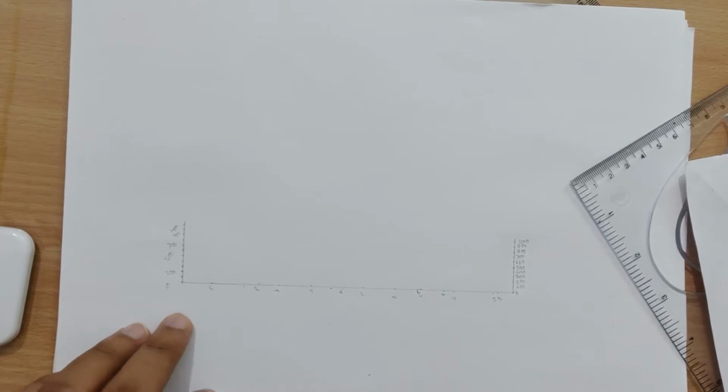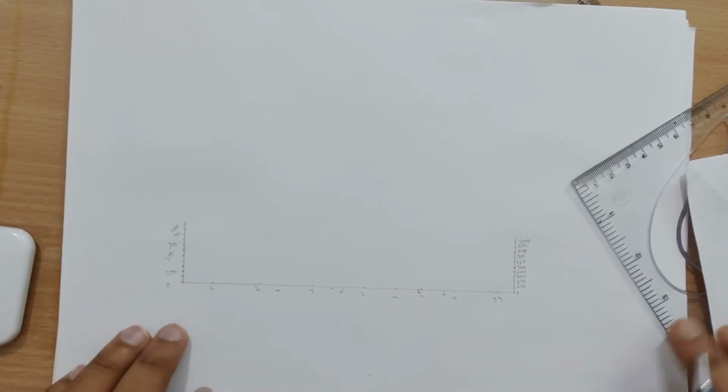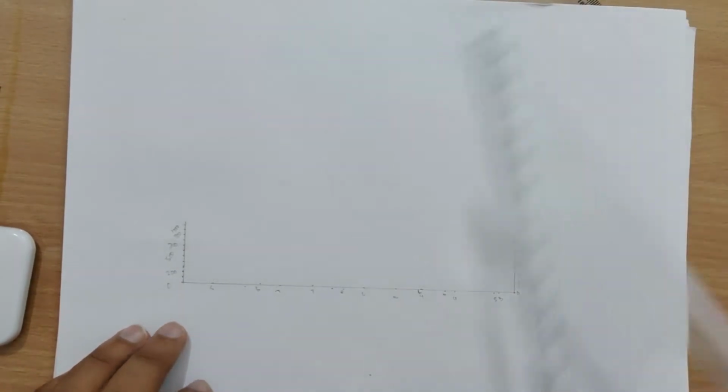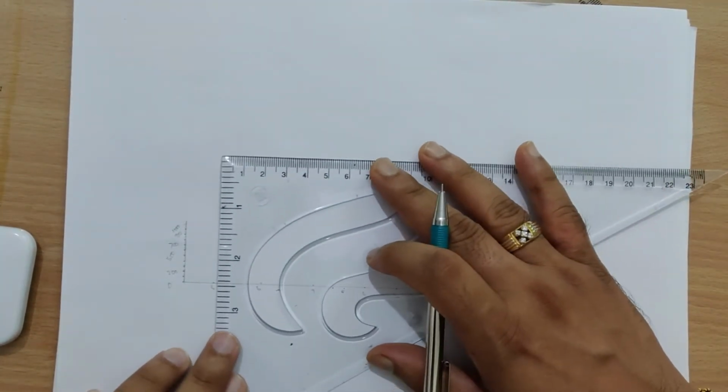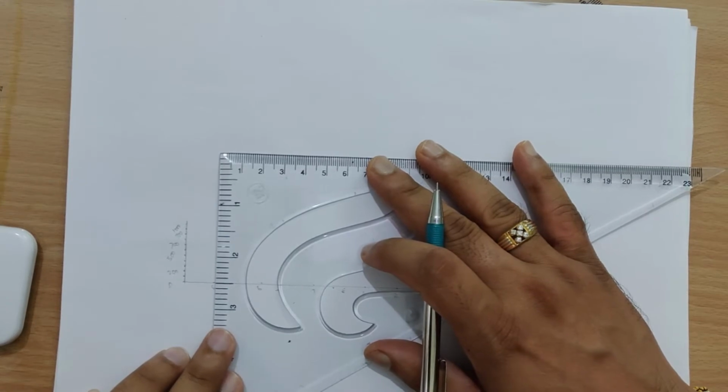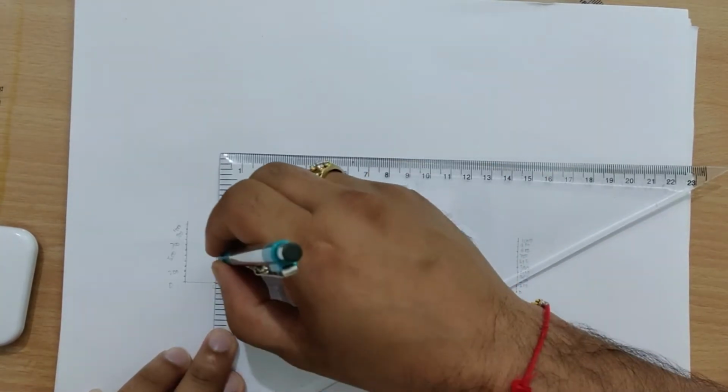So now let's project the value of contours and draw the profile. So what here we have is 500.